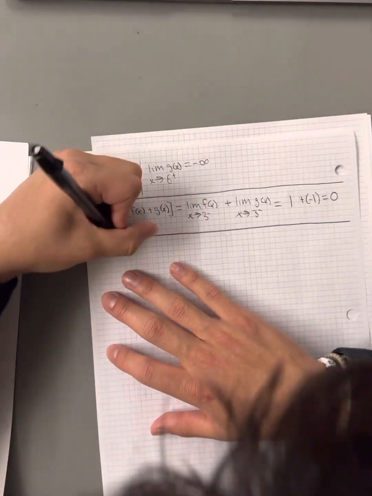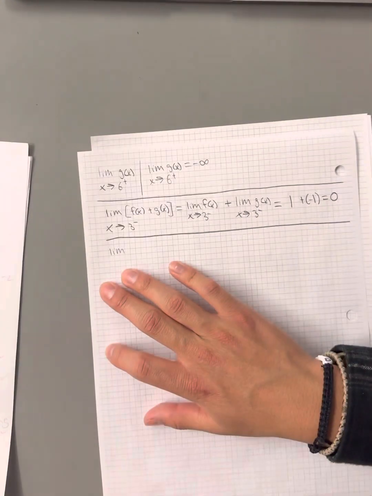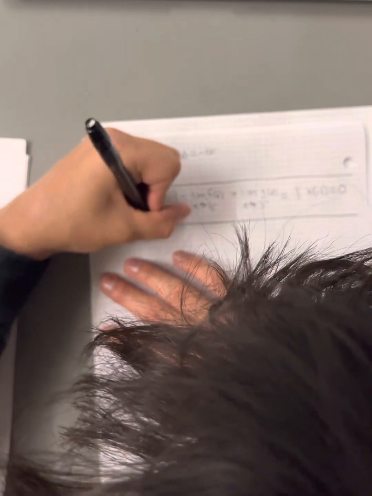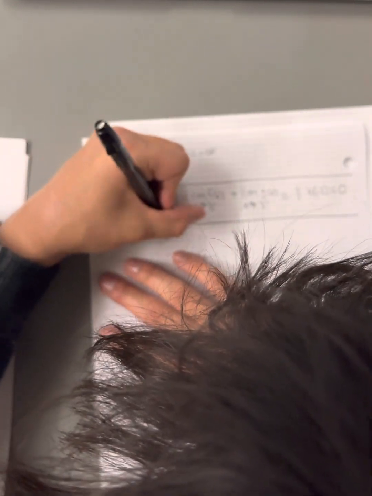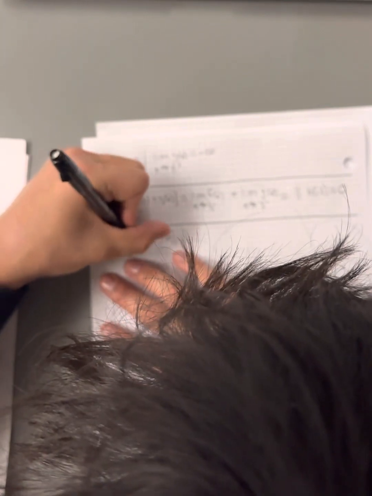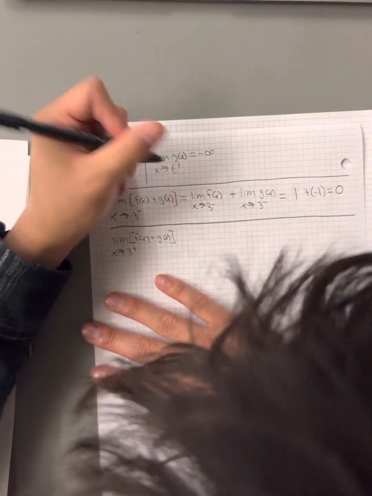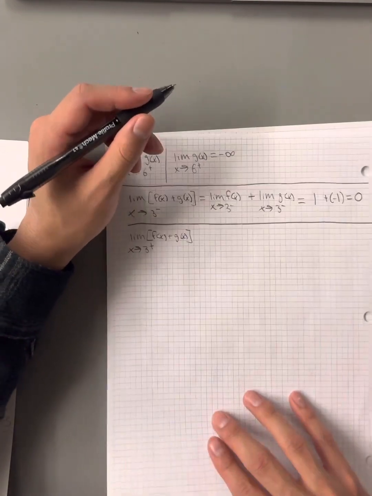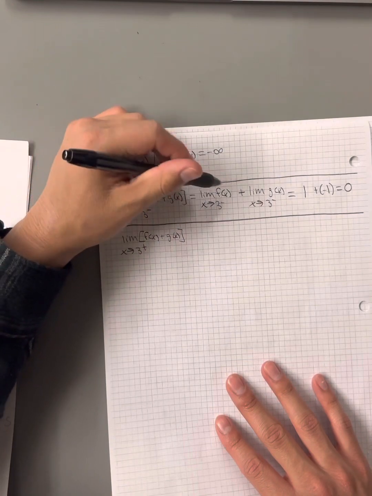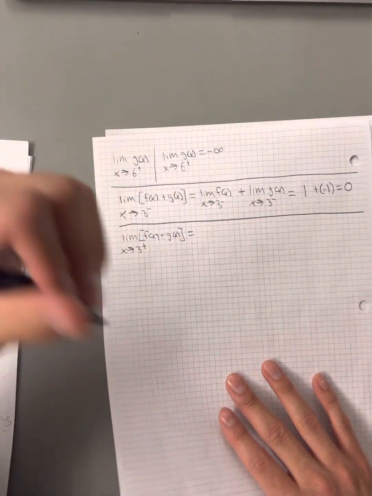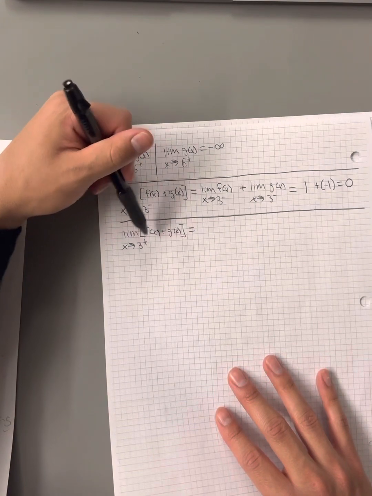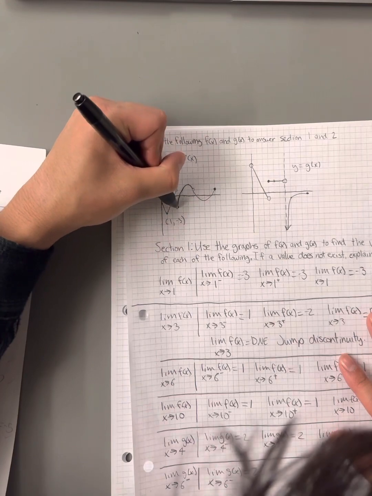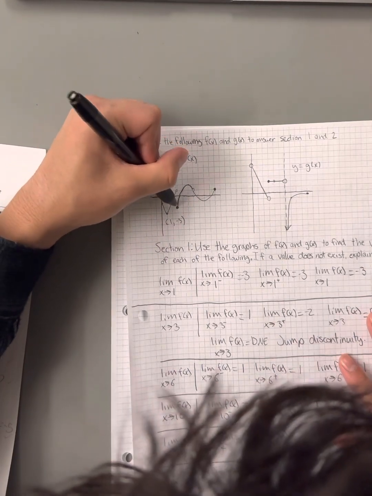Let's look at the next one. We're going to look at it from the other side, of course. Limit of f of x plus g of x as x approaches 3 from the right this time. So we can use the same property of limit function to just find f of x first and then find g of x. So the limit of f of x as x approaches 3 from the right, and look at our graph, and that is -2.